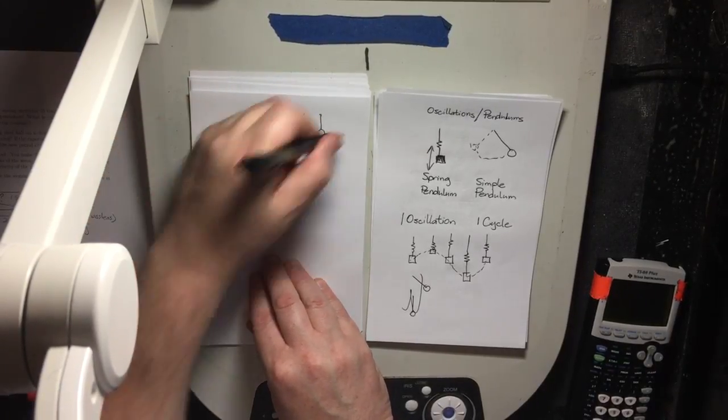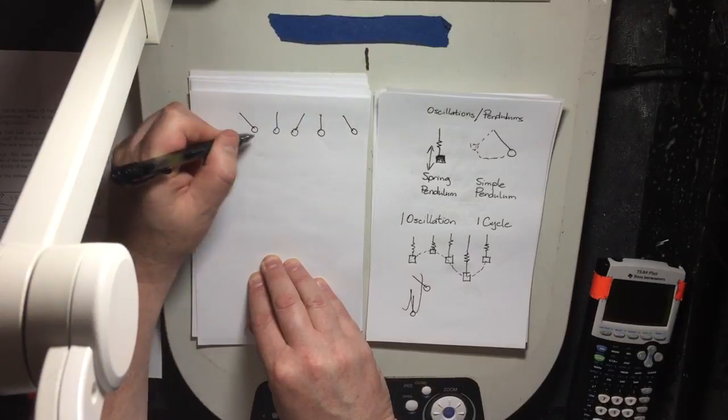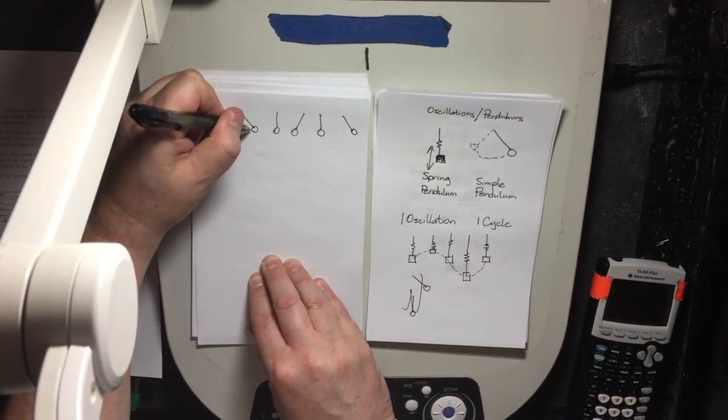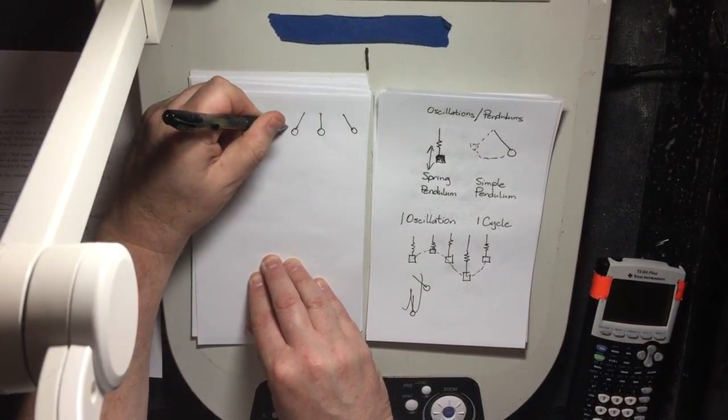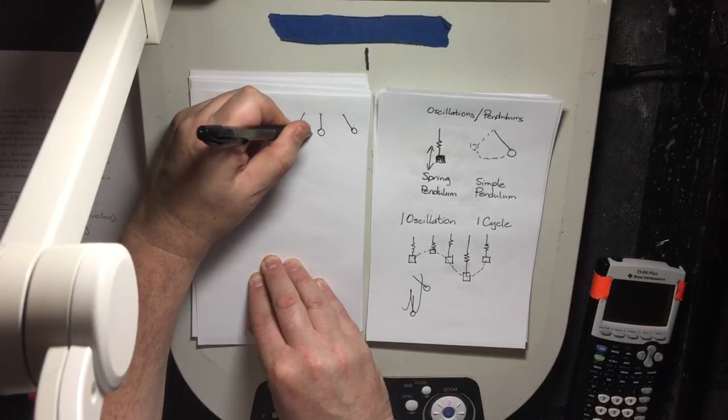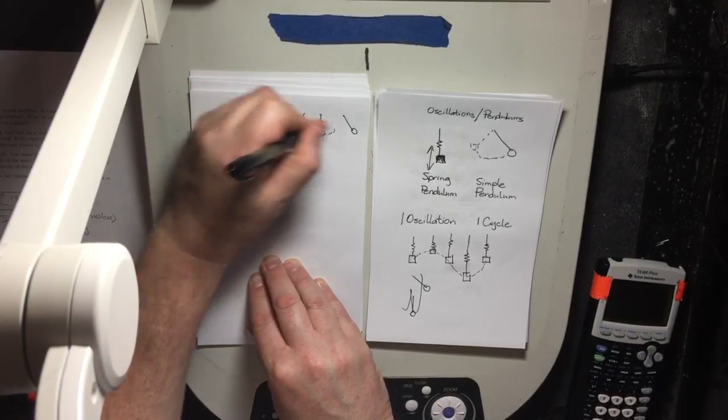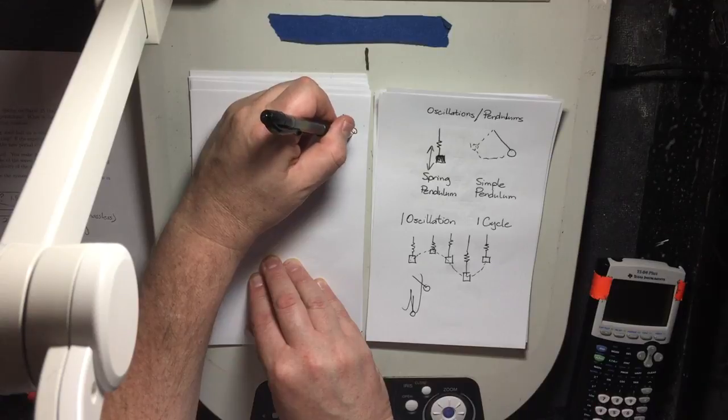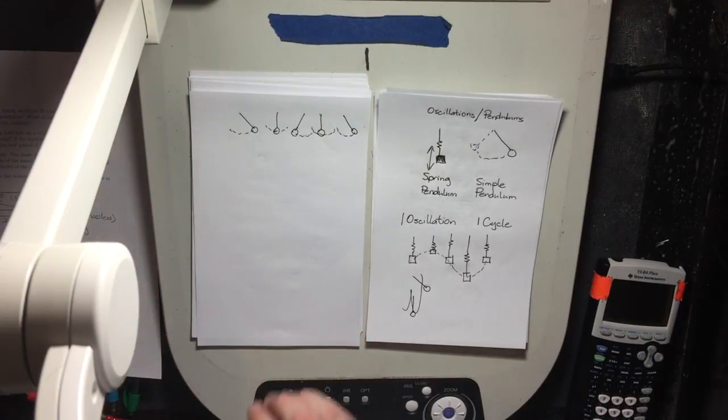Where it starts on one extreme end, goes down to the bottom, goes to the other extreme end, goes back down to the bottom, and then it goes to its starting place.